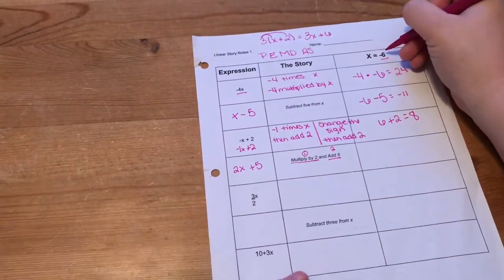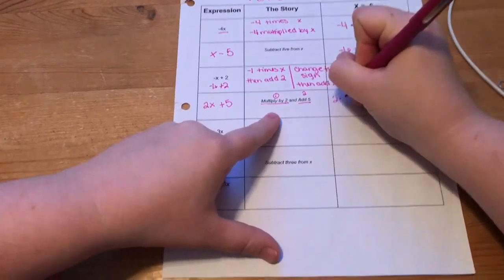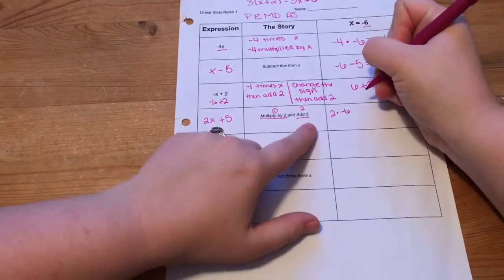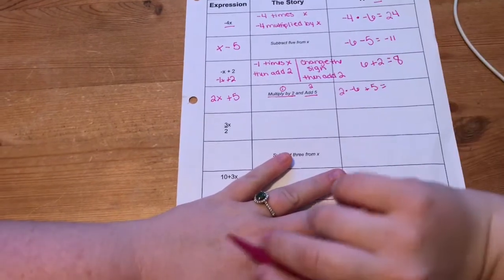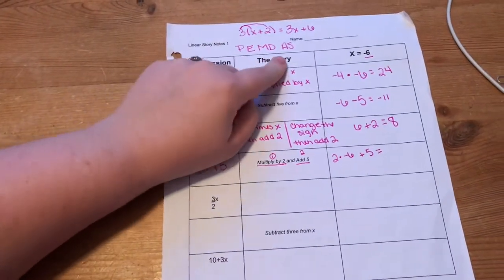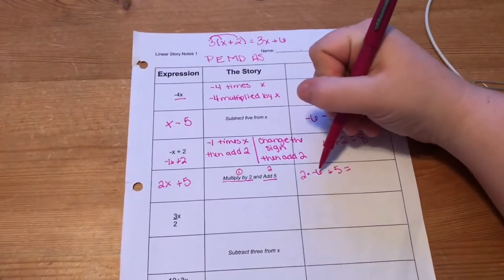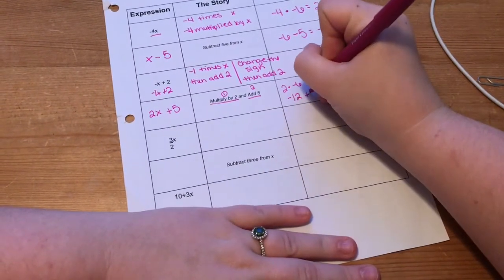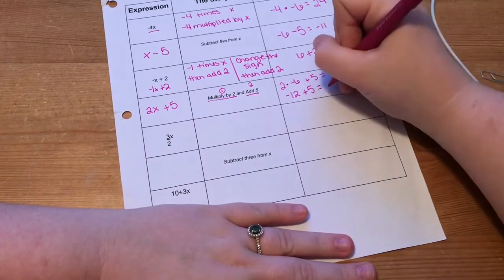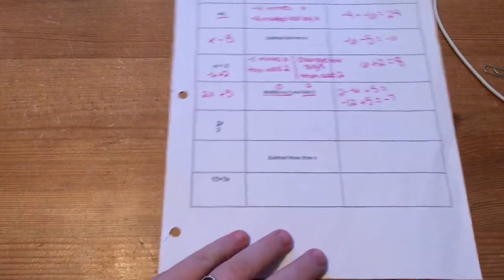So here's my x. It's -6. The first thing I'm going to do is multiply by 2. 2 times -6. The next thing I'm going to do is add 5. My order of operations from up here, I know that before I can add and subtract, I need to multiply or divide. So I'm going to do my multiplication first. 2 times -6 is -12 plus 5. That is going to equal -7. And you can just put that in a calculator if you want to.